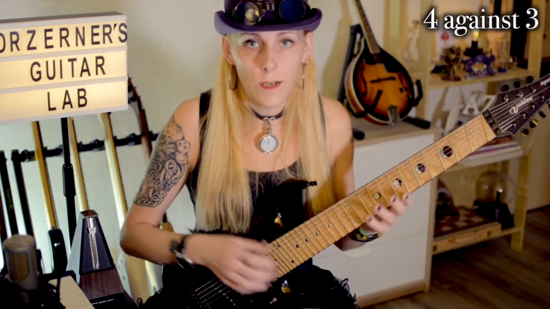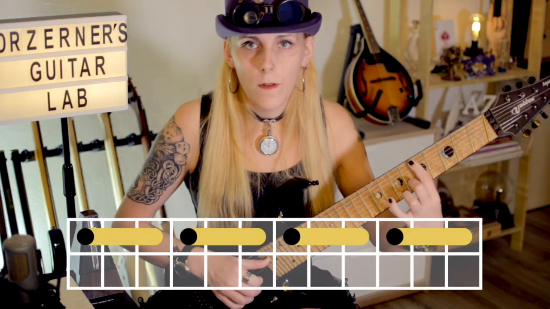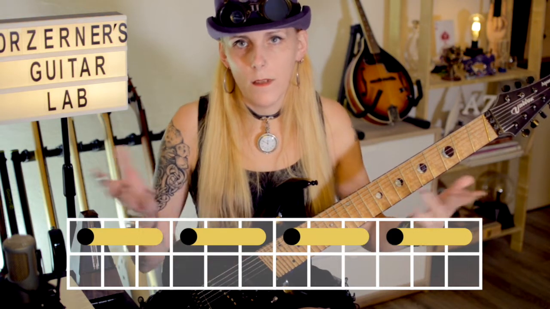Of course, we can do vice versa and have 4 against 3, which means that we'll have 3 on the bottom and 4 on the top. And therefore the whole construction will sound like this. And again, try to memorize how this sounds as a whole thing.